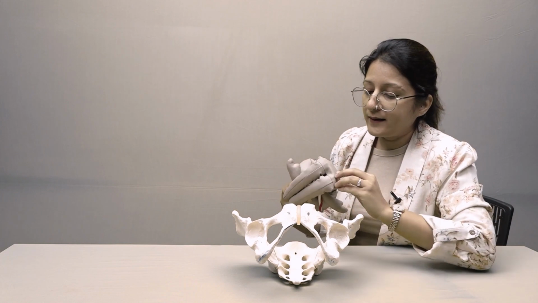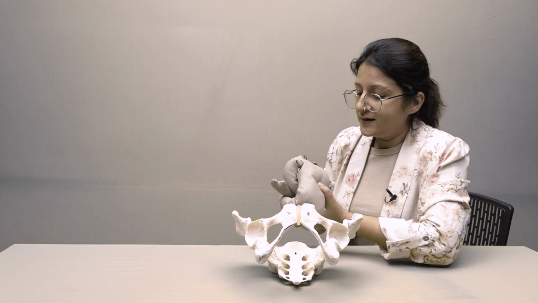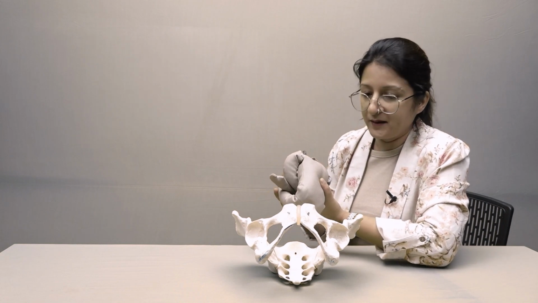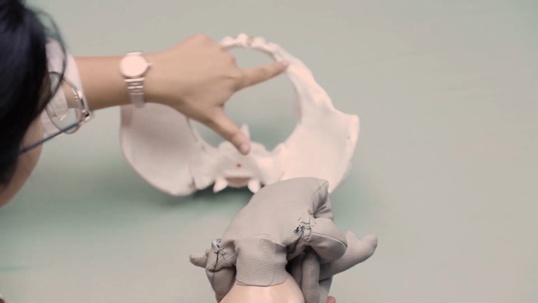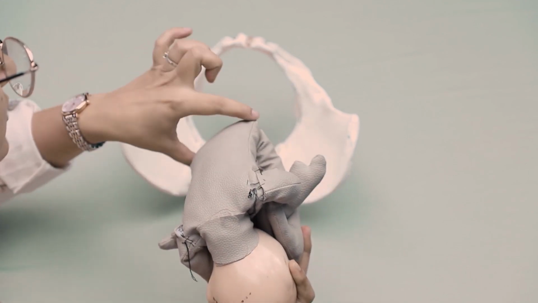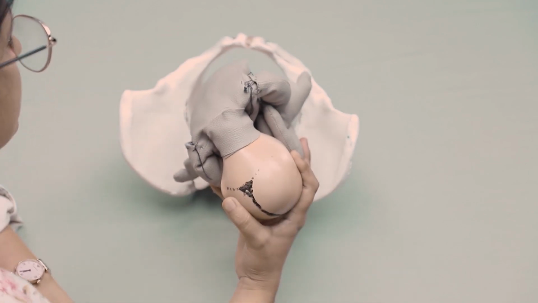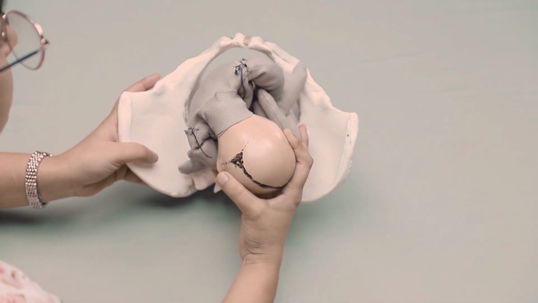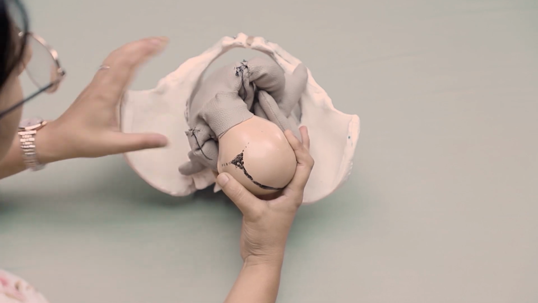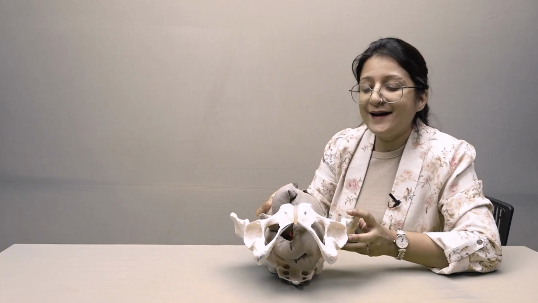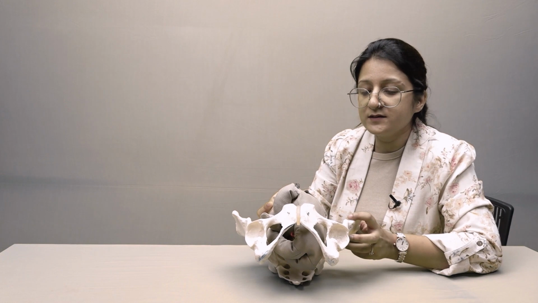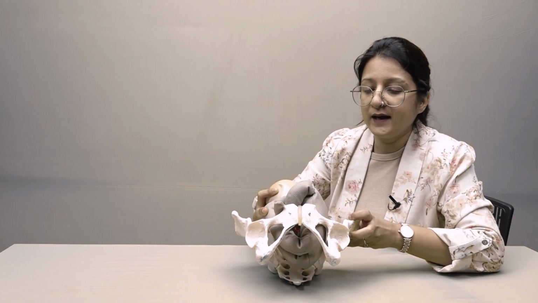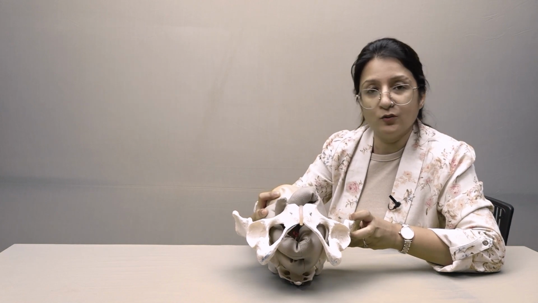So coming back, this is the bistrochanteric diameter. As you can see, it is going to enter the pelvic brim along one of the oblique diameters, like this. This is entering the pelvic brim. With contractions, it is going to get pushed down. And then what is going to happen at the level of the pelvic floor? Anterior rotation of the buttocks is going to take place so that the buttocks can now align along the anteroposterior diameter of the outlet.